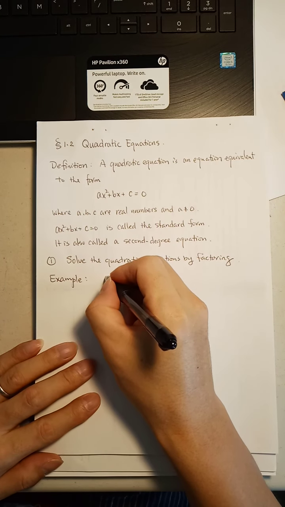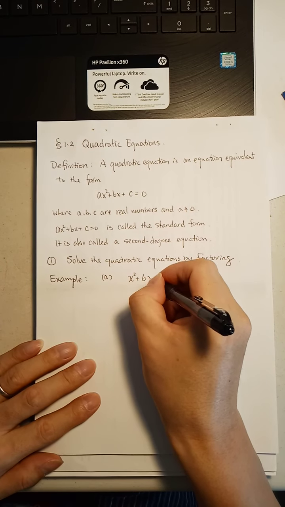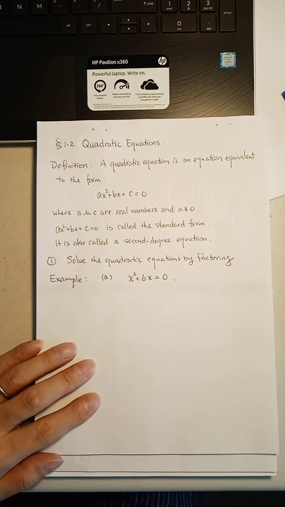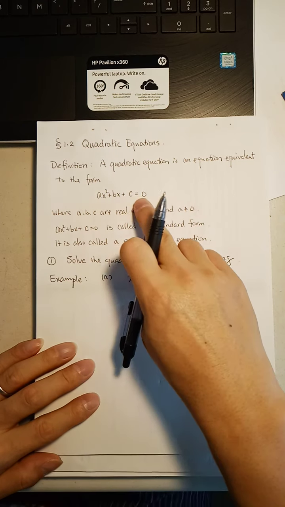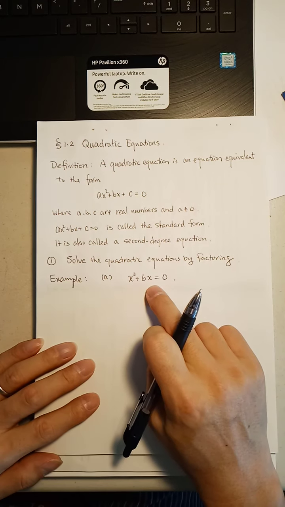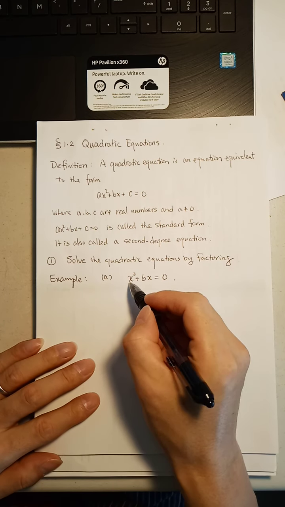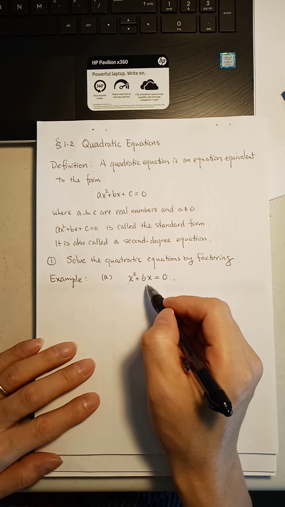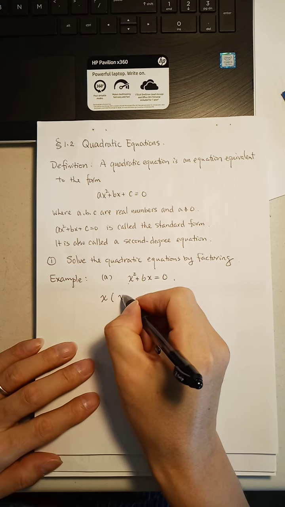we have this equation. First one, x squared plus 6x equal to 0. In this case, c is equal to 0. When this happens, you see here, you have two terms, x squared and 6x. They both contain the common factor x. So we can factor out x.